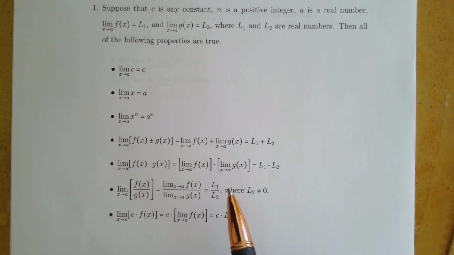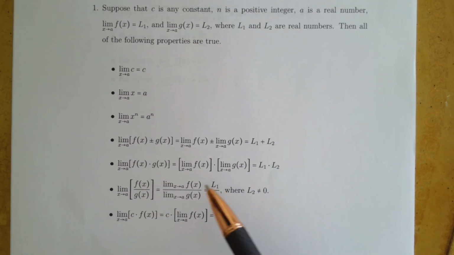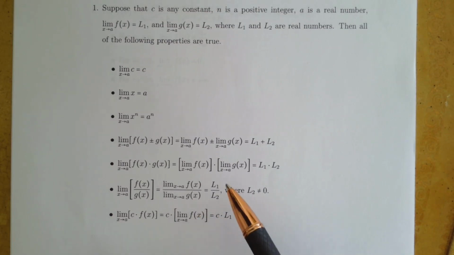It doesn't matter. Okay, same for division. As long as you're not going to get 0 in the bottom, as long as the bottom is not 0, you can divide the limits and then get your answer, or you can get each individual limit first and then divide the limit answers.